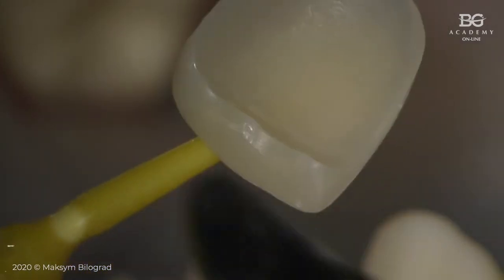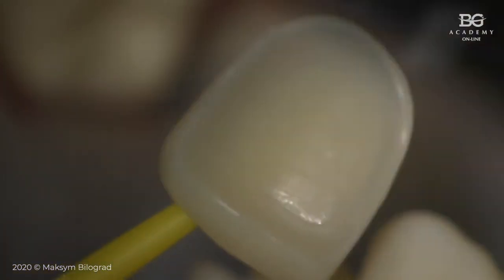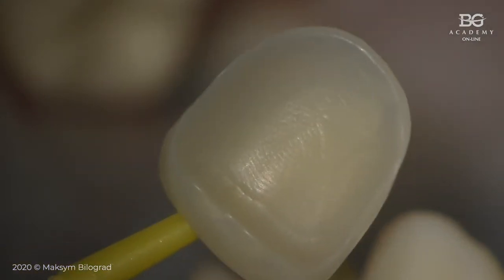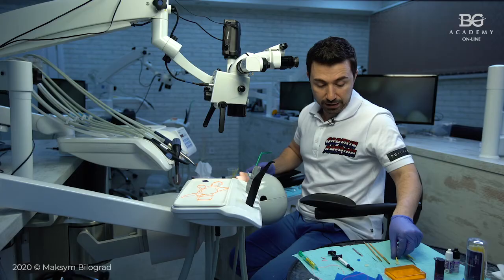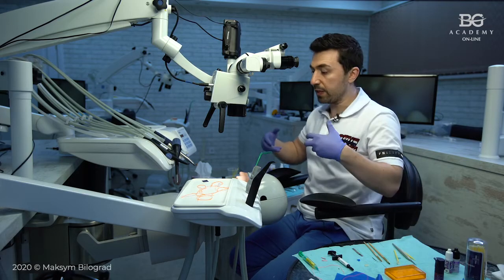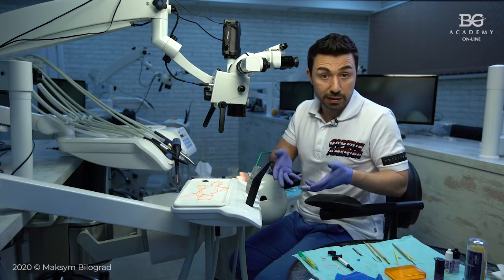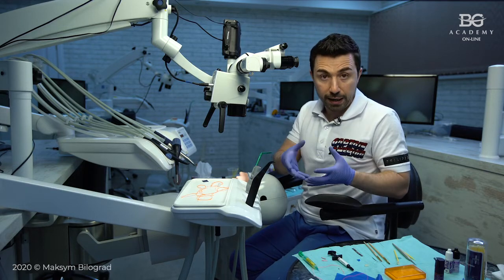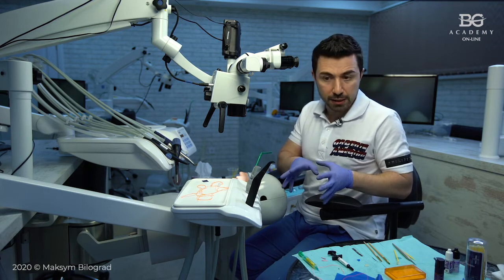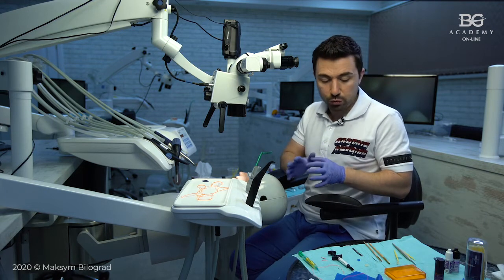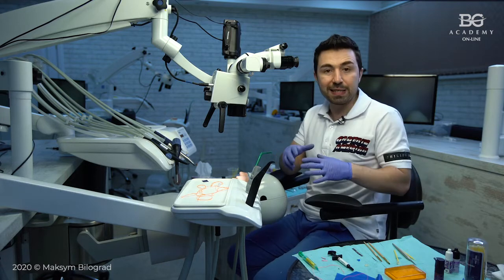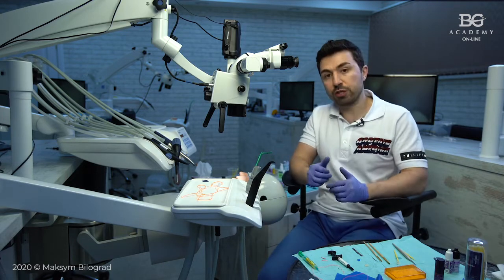This is an important thing. Once you etch your ceramics with hydrofluoric acid, or your dental technician does, or your assistant, doesn't matter, once it's etched, the surface of the ceramic becomes very sensitive and reactive. It's hydrophilic, and everything that comes to the surface will contaminate it. And these pores that were created by etching will be contaminated with any contaminants. So you have to provide silanization immediately after you etch the ceramic system.